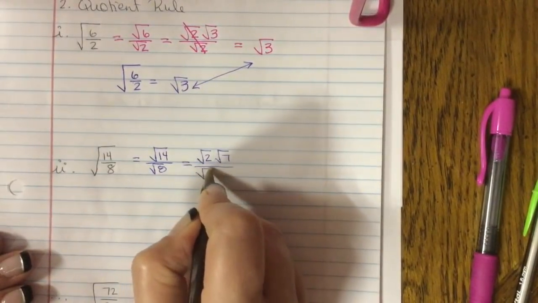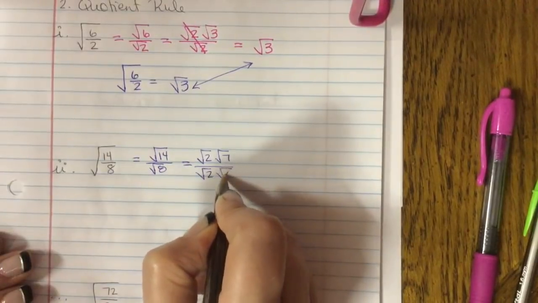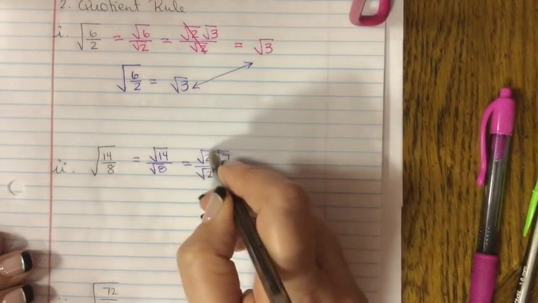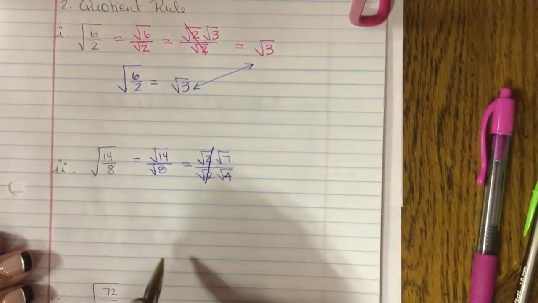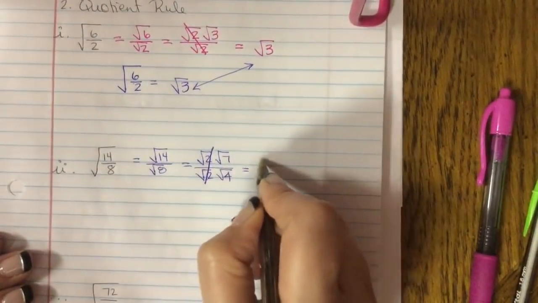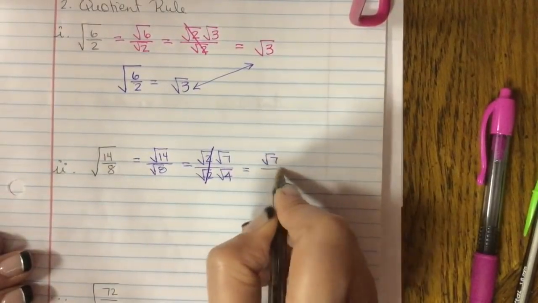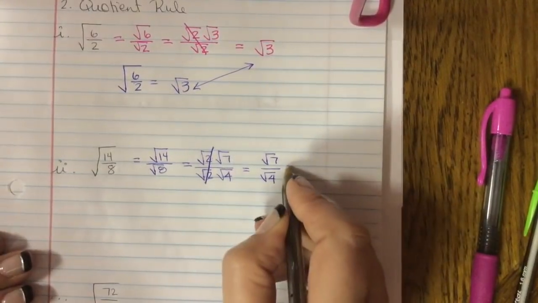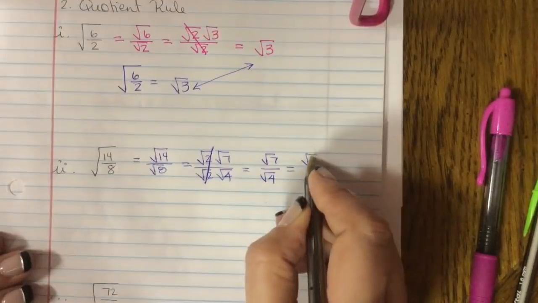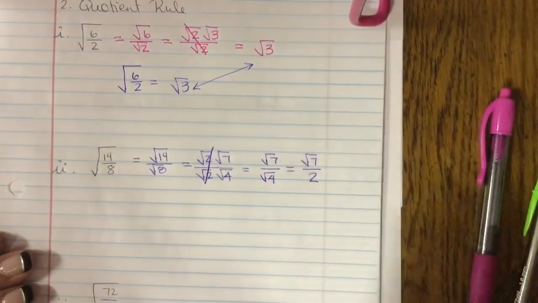The square root of 8 is the same thing as the square root of 2 times the square root of 4. The 2's cancel out, right? Square root of 2 over the square root of 2, those cancel out. That equals the square root of 7 over the square root of 4. But the square root of 4 can be simplified into 2. So I have the square root of 7 over 2.